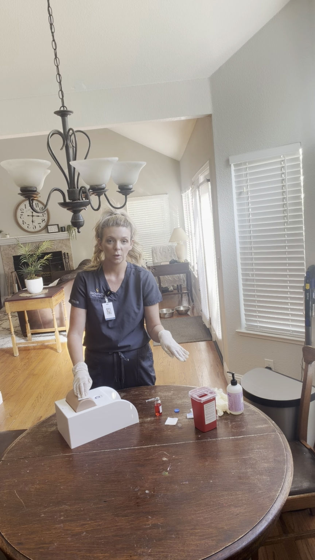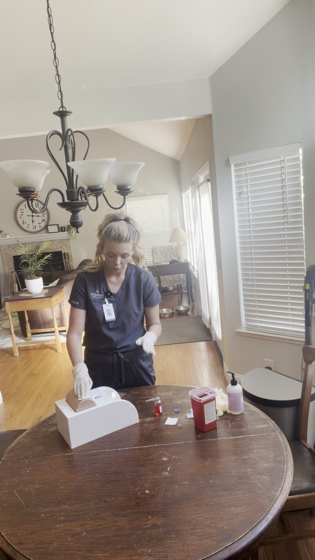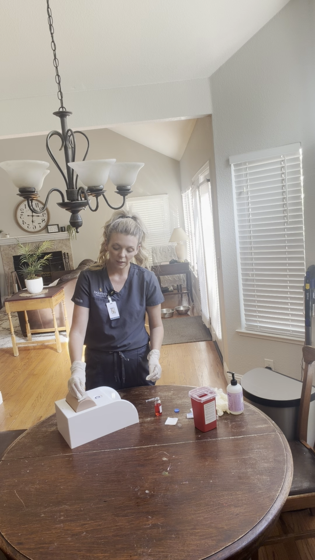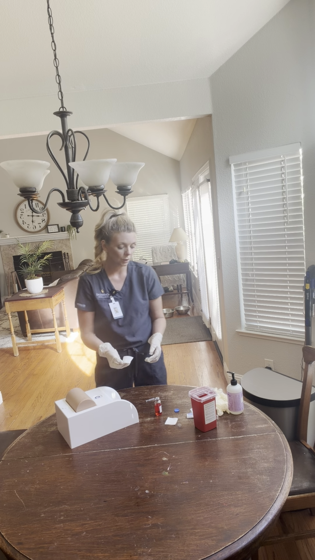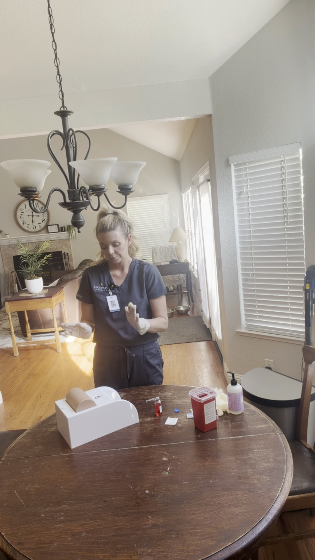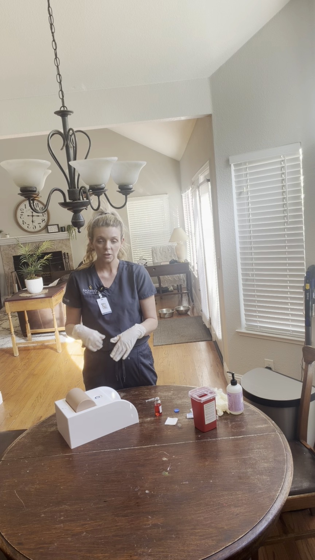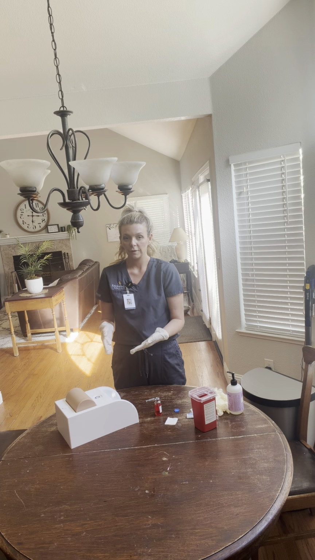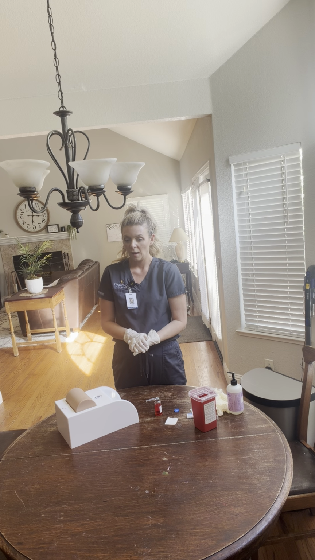I'm going to dispose of my needle in the sharps container, and I'm going to monitor my patient to see if there is any bleeding. If there was continuous bleeding, then we could place a bandage. Right now, my patient looks good. I'm going to ask them if they have any questions for me, how they're feeling, if they're doing okay.